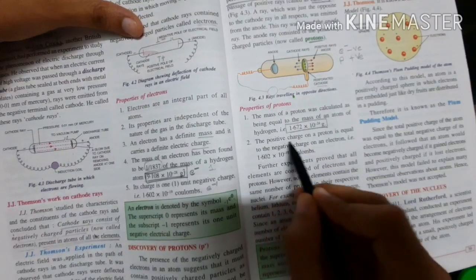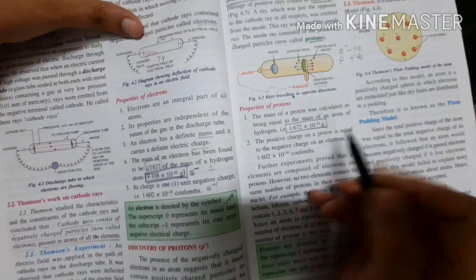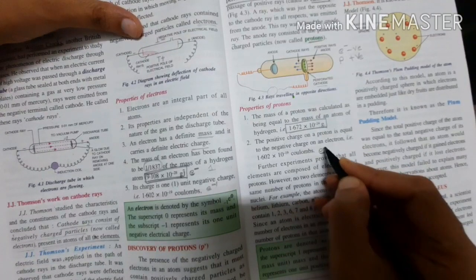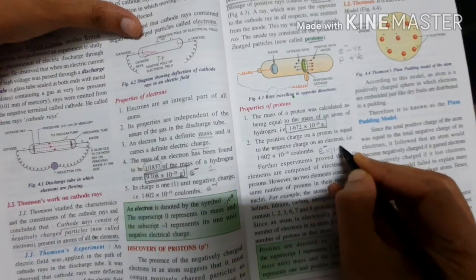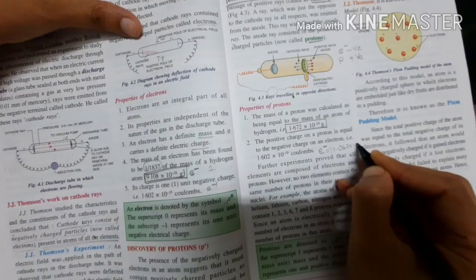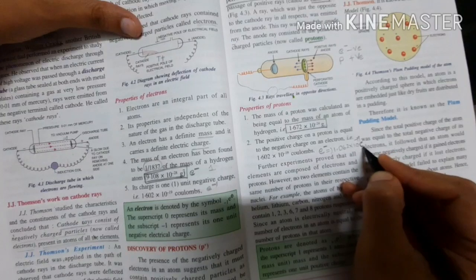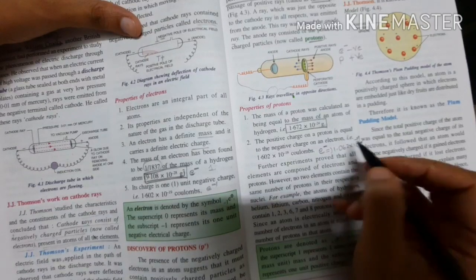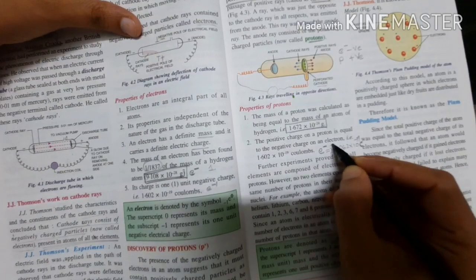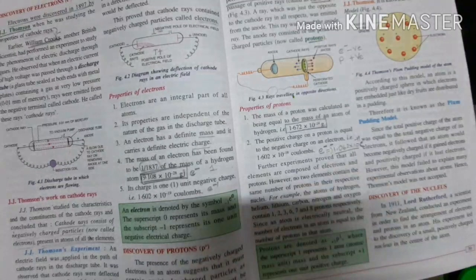The positive charge on a proton is equal to the negative charge on an electron, which means the electron has a negative charge, and we learned that this charge is 1.602 into 10 raised to minus 19 coulomb. C, capital C only, coulomb, is the unit to measure charge. For the negative charge, we put a negative sign in front of the value like this.